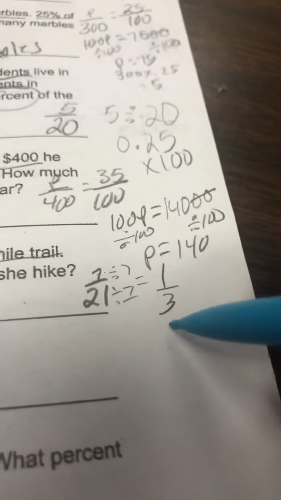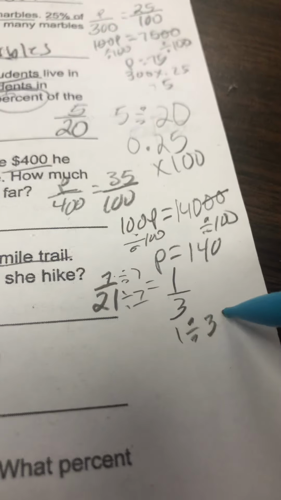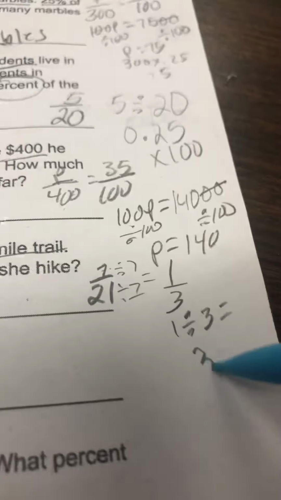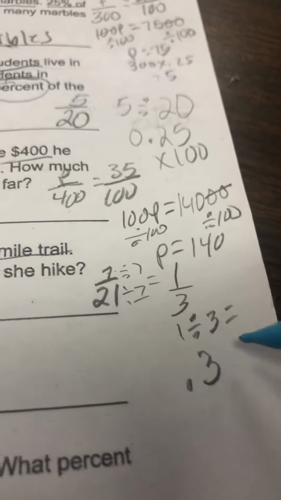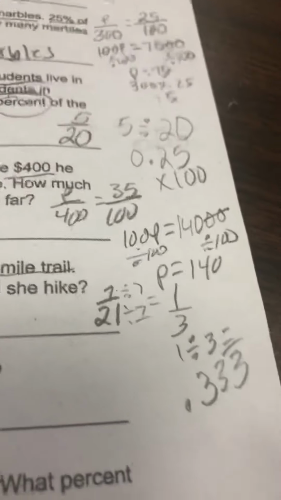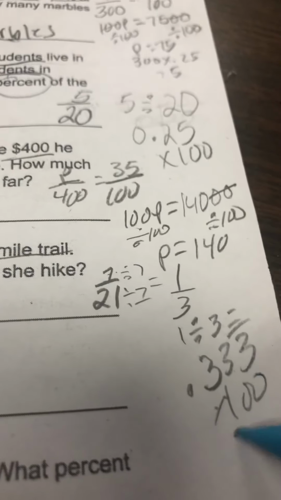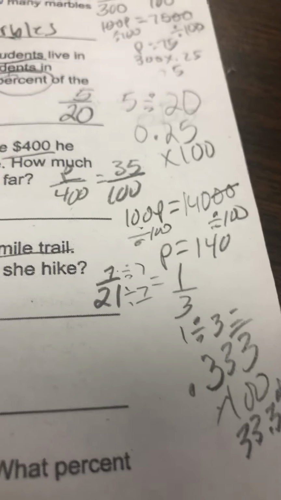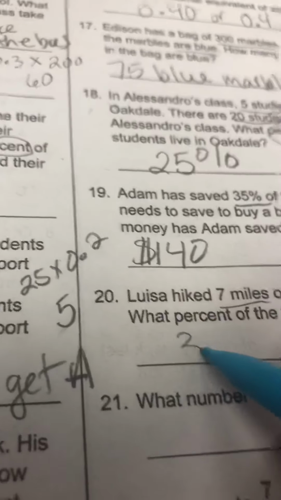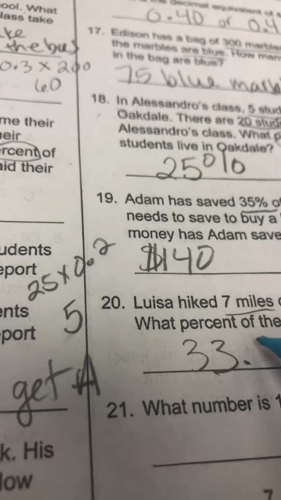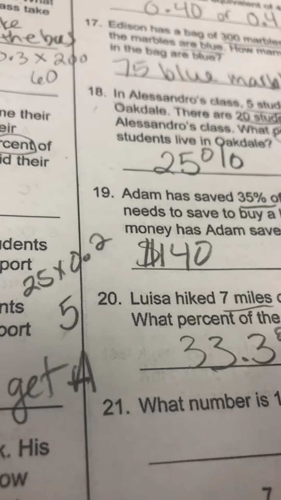In my calculator, I can type 1 divided by 3, and I will get 0.333 forever. If I multiply that by 100, I'm going to get 33.3%. So the answer will be 33.3%. That repeats.